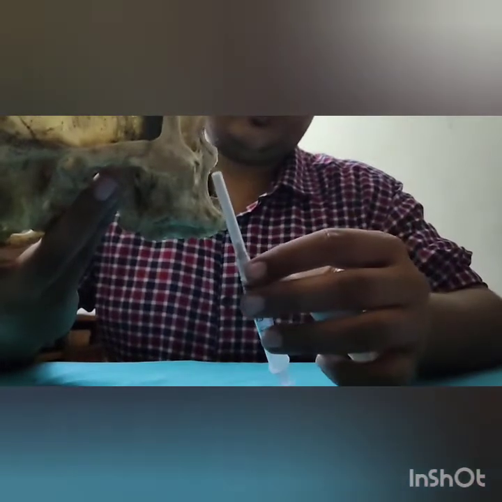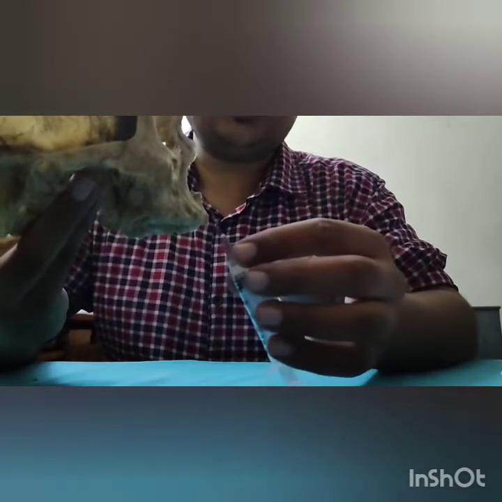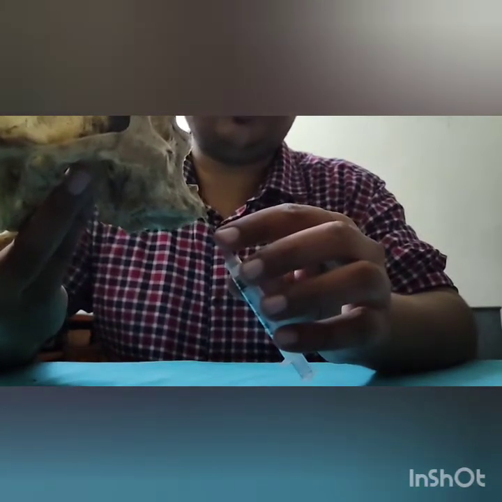Then needle orientation. While giving infraorbital nerve block, the bevel of the needle should be facing towards the bone, so that while injecting the solution, we can directly drop the solution into the foramen.